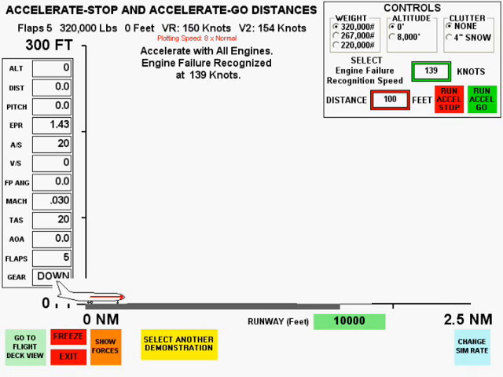At the other extreme, selecting the lowest allowable V1 makes for a tight takeoff if an engine fails at V1. Here's an example.